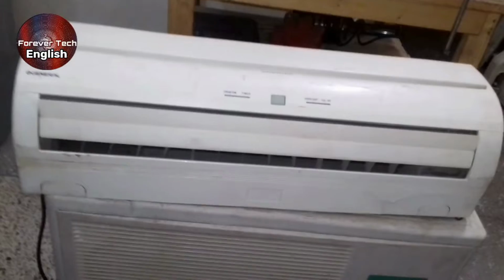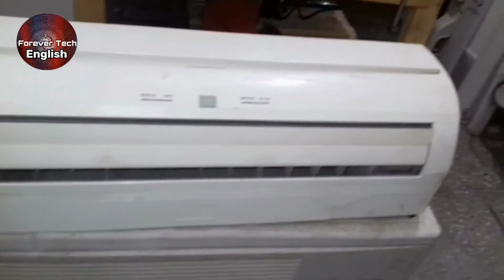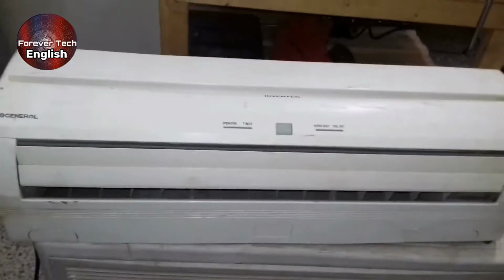This is a Fujitsu or O General Inverter mini split air conditioner, which has come to me for repair. I will disassemble this wall-mounted air conditioner and then do its wiring.